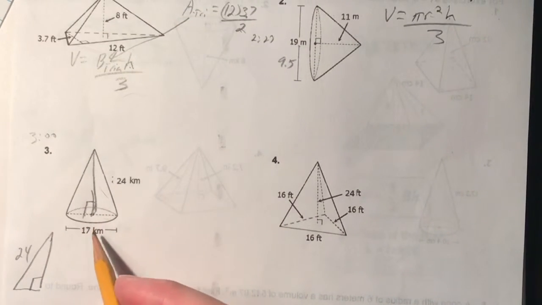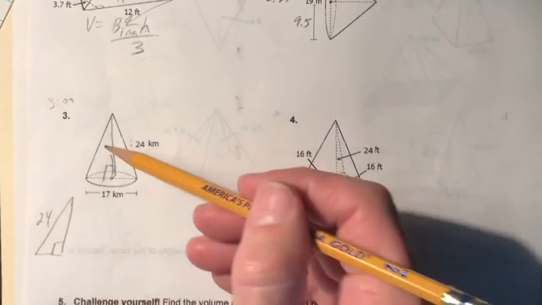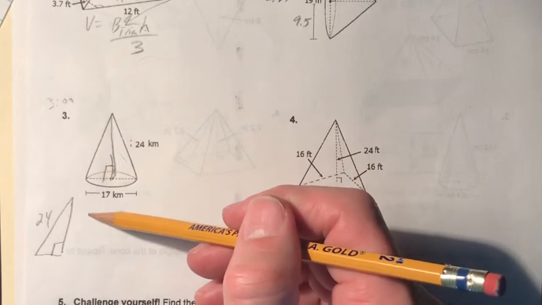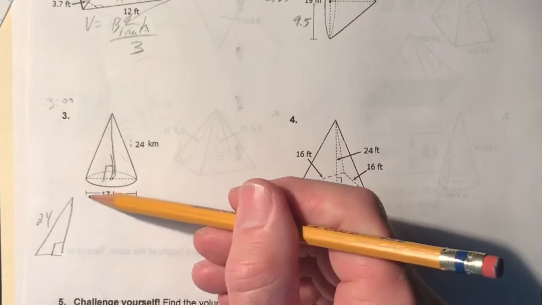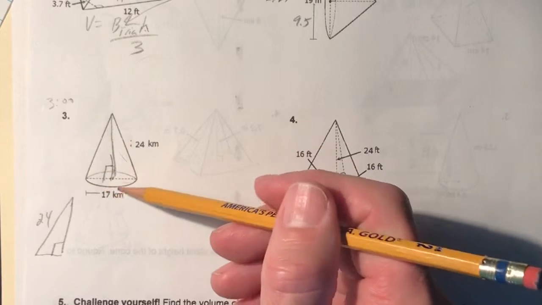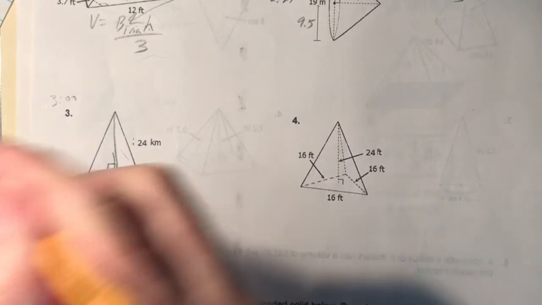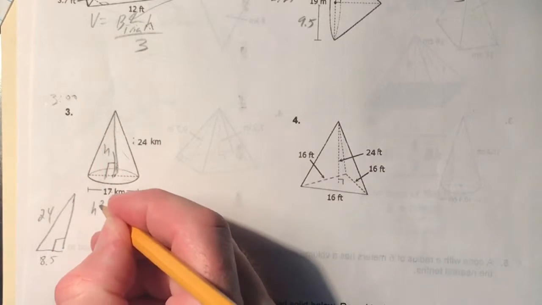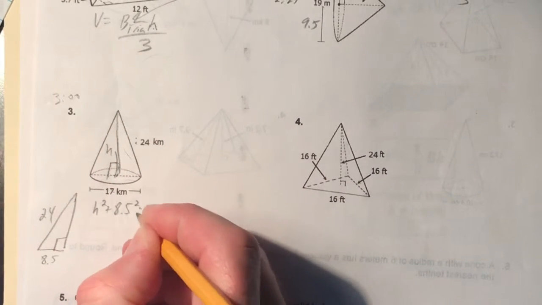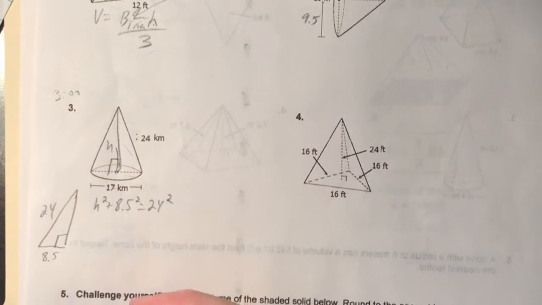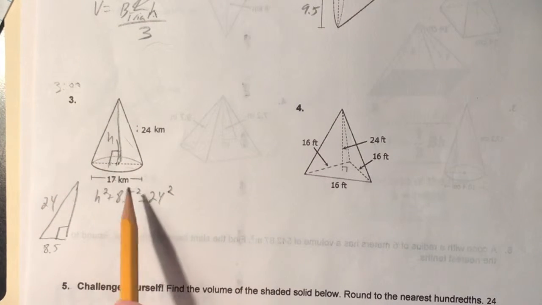Oops, sorry, I just realized you couldn't see that. What I did was create a right triangle right here and drew it right there. We've got 24 as the slant height, and we're going to use the Pythagorean theorem. We take half of 17, which is 8.5. So this is going to be the height. We've got h squared plus 8.5 squared equals 24 squared, and we're going to solve for h.